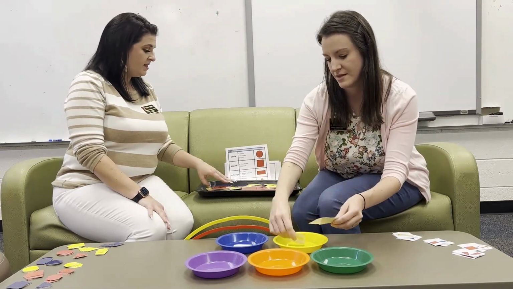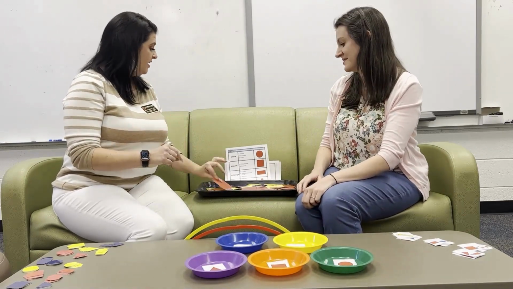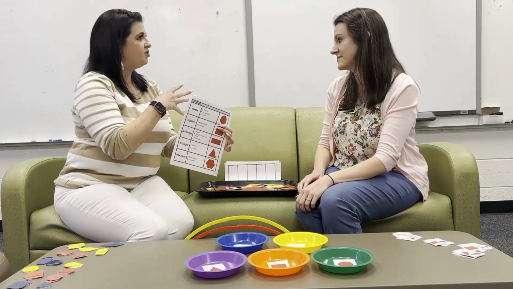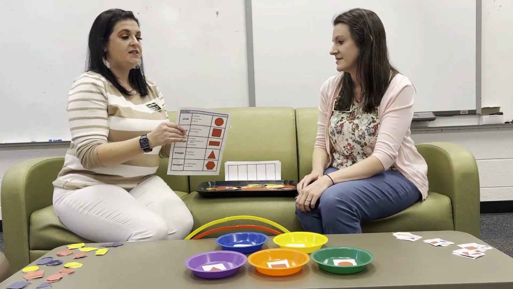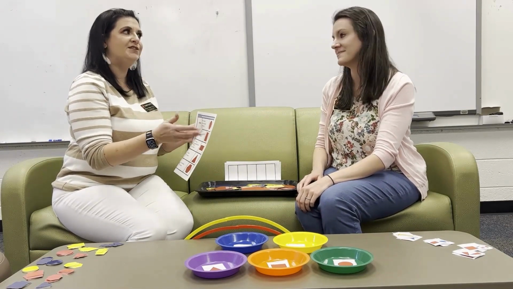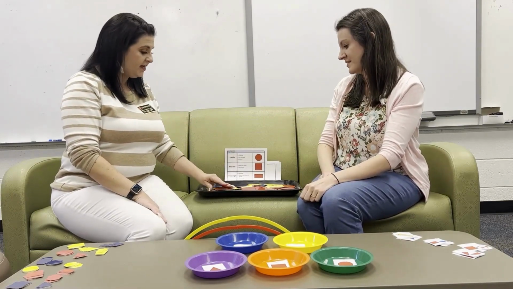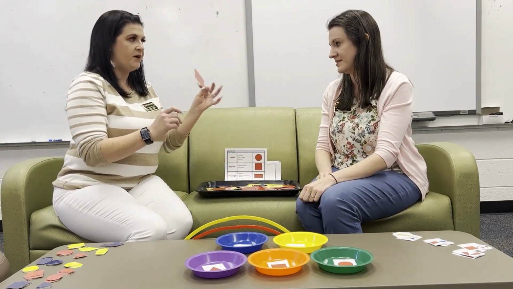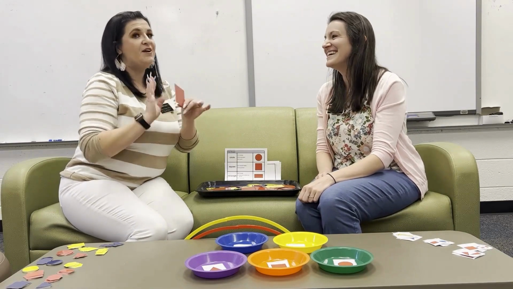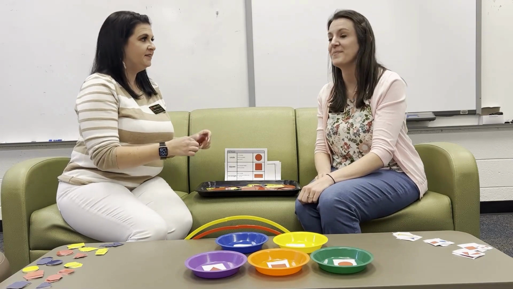One thing that I noticed and that I like about these flat attributes is, if you notice on here, it says flat shapes, because we do talk about flat shapes and 3D shapes. A lot of the other attribute pattern blocks are actually blocks, and that's a little misleading because they're not flat. They're like foamy, a little thicker. These are nice because they are flat, and of course, I talked about this in the unboxing video, they're much easier to store because they are flat. And we still have our bag.